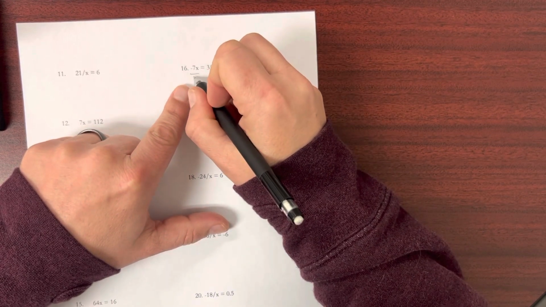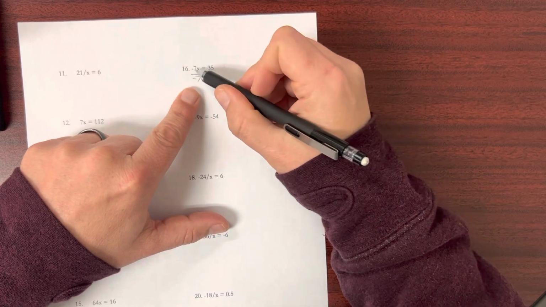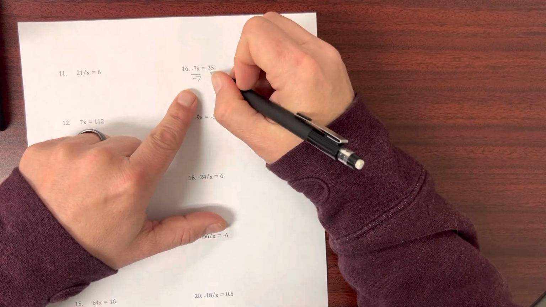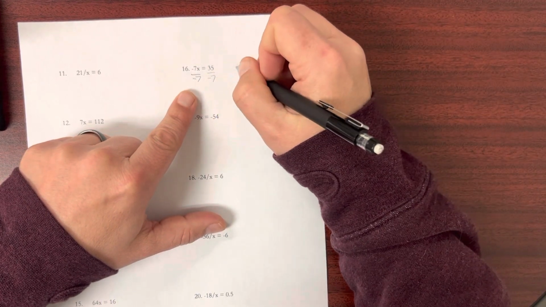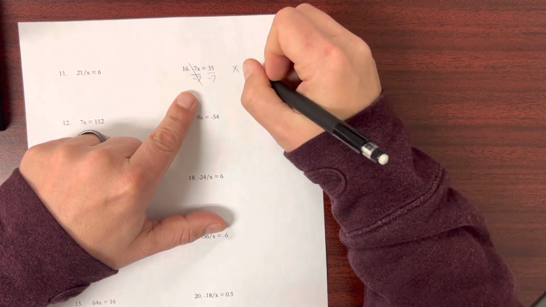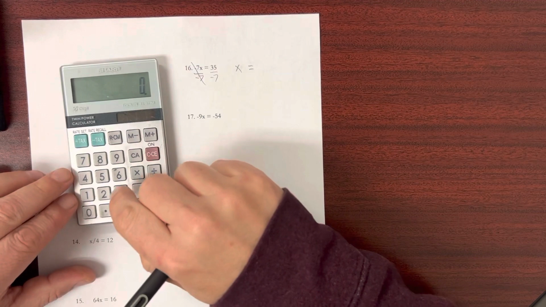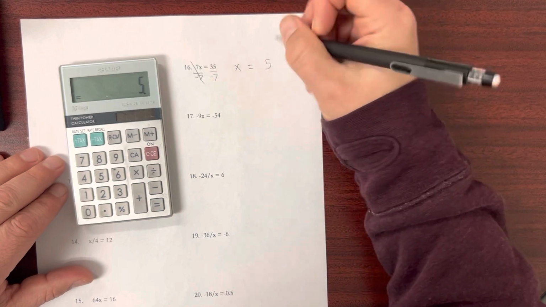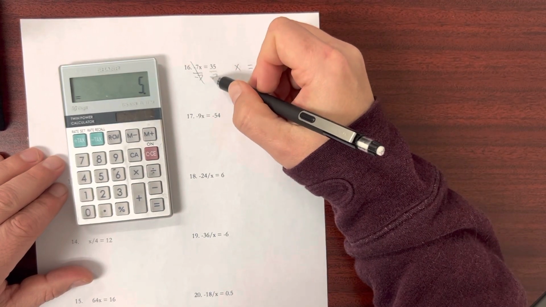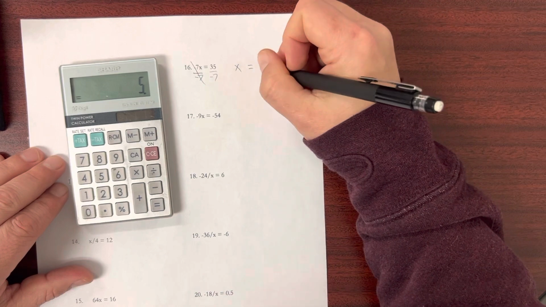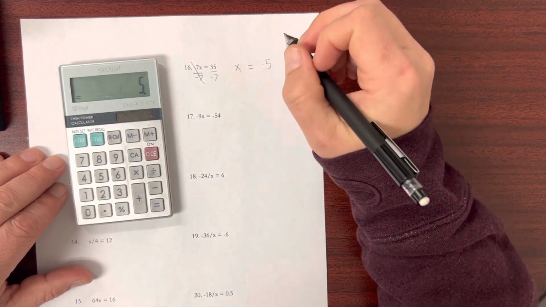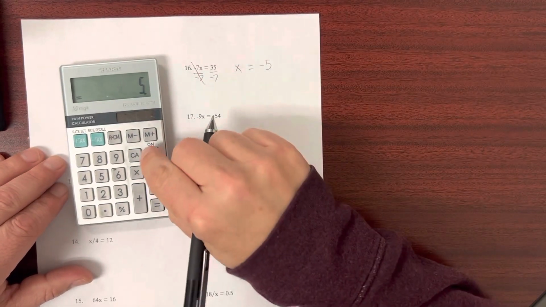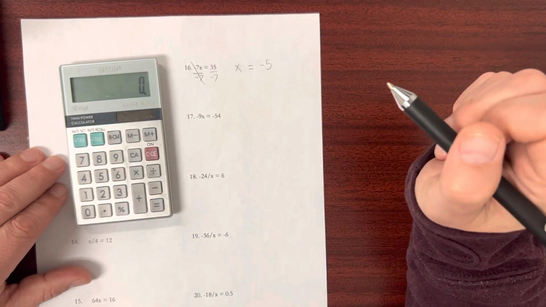I need to divide by negative 7, and I need to make sure it's negative 7 because I'm multiplying by negative 7. So I'm going to do that to both sides. That's going to leave me with, because remember these will cancel out, x equals 35 divided by 7 is 5, but remember there's one minus here, so that means it's negative 5. Okay, not a positive 5. And I could have put that negative into the calculator as well. It's up to you how you want to do that, but you have to track your negatives.